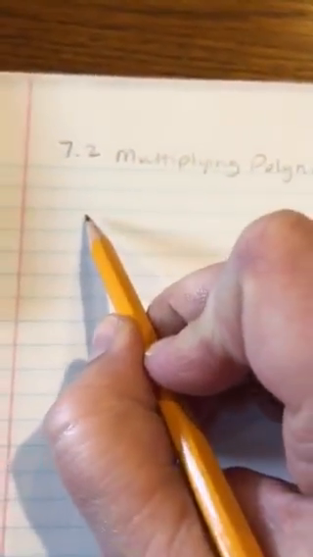Okay, we're going to talk about multiplying polynomials. And we're going to start off easy by multiplying a monomial into a trinomial.